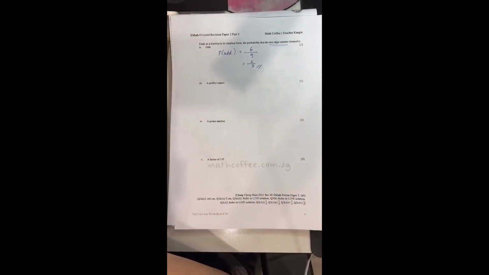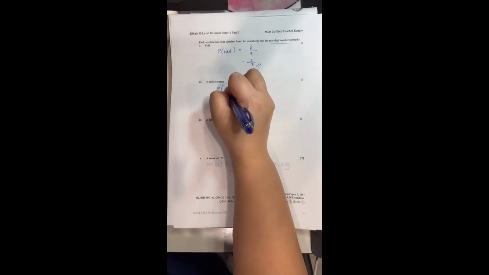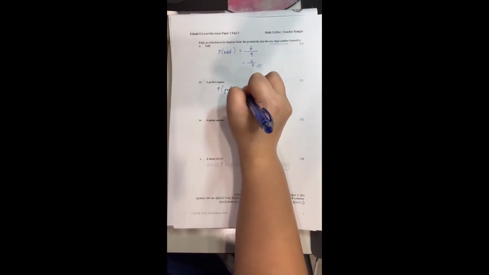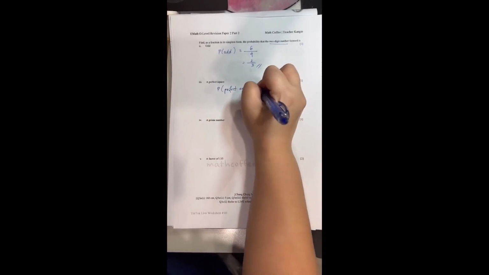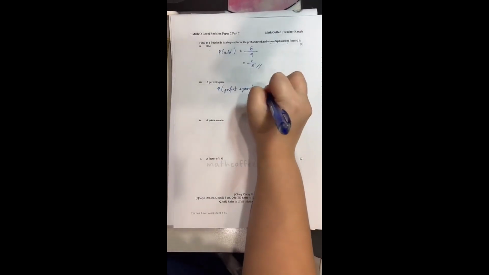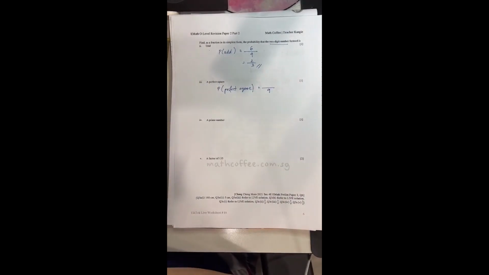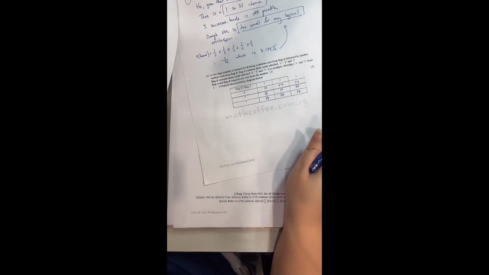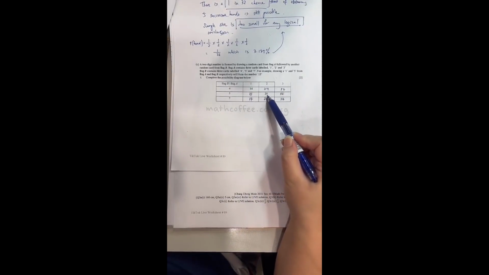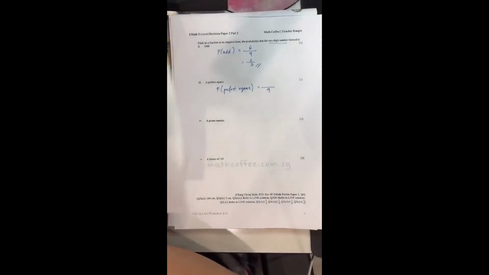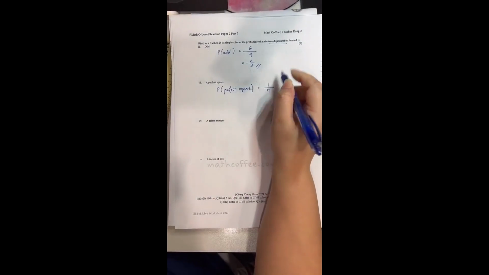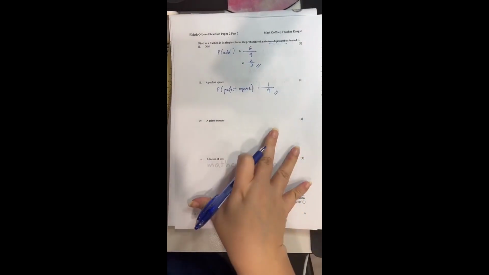Okay, now perfect square. So probability of perfect square. Again, the denominator is definitely 9. Then after that, perfect square, let's take a look. We only have one number here that is a perfect square. Perfect square means a number that can be square rooted. So only 25, because 5 squared is 25. The rest are not perfect squares. So in this case, I only have 1 out of 9. So the answer is 1 out of 9.